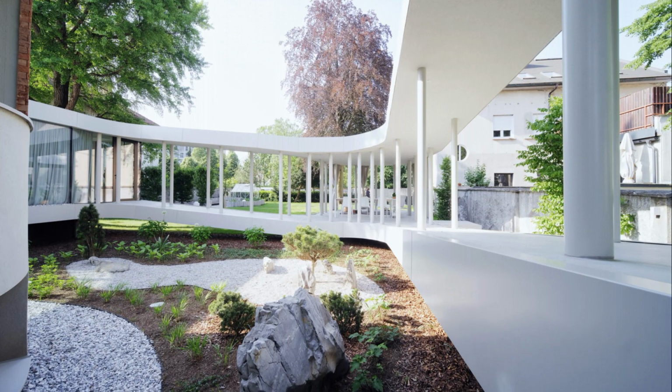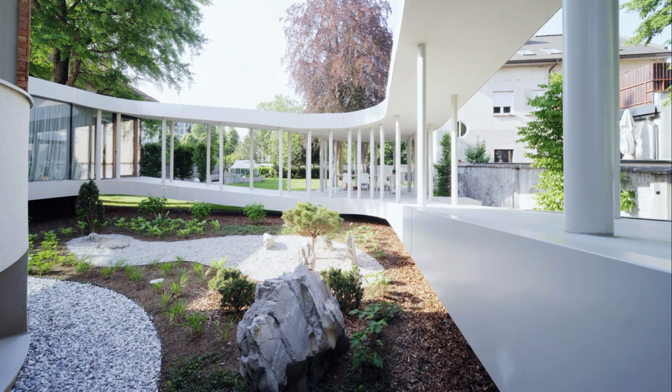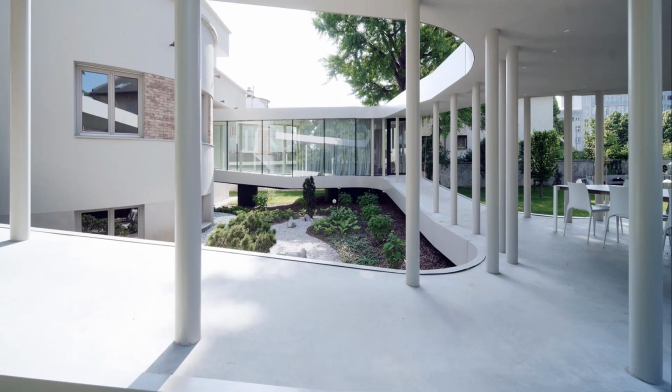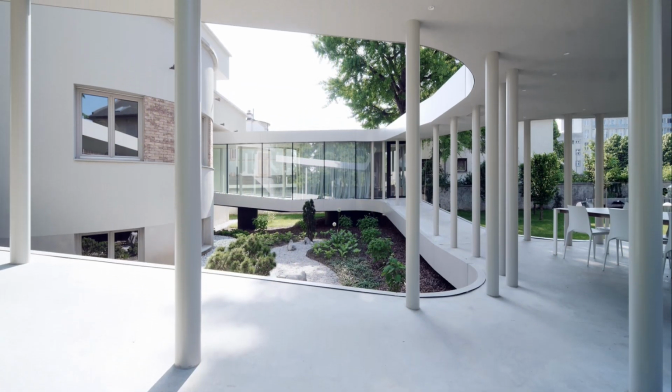The addition is a kind of cruciform corridor, which borders the garden into the inner Zen atrium, but at the same time, with a gradual descent, connects the interior of the villa with the open garden on the southern part of the property.